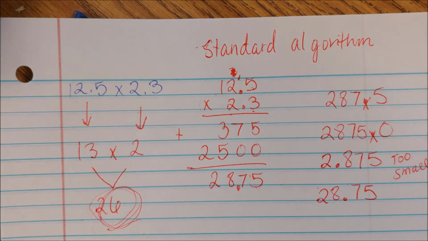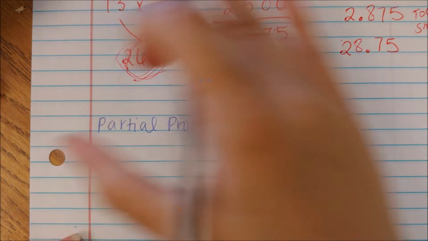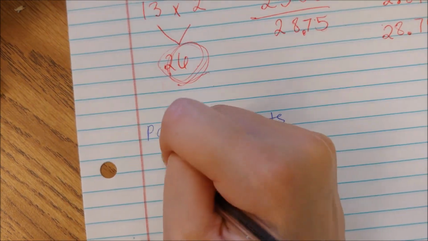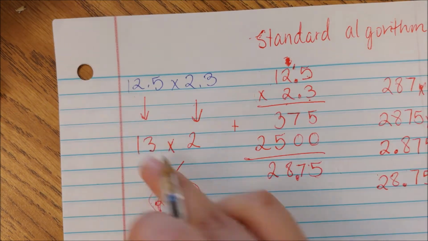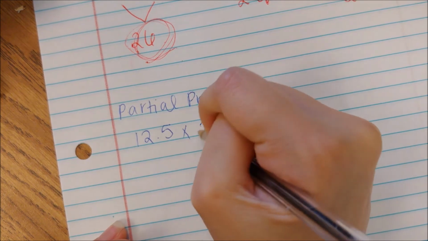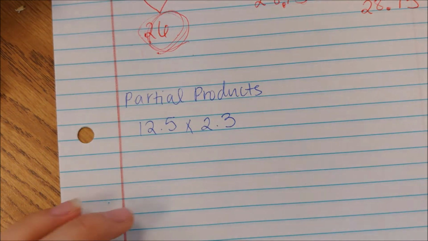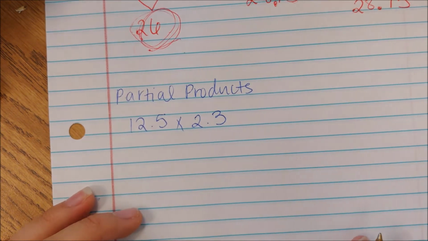Okay, now I'm going to show you partial products. Now I'm going to set up partial products. So our decimal is 12.5 times 2.3. So when I do partial products, I gotta break apart those numbers to make it workable for my new strategy.